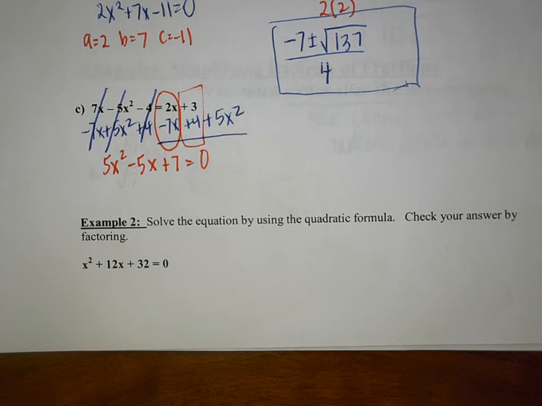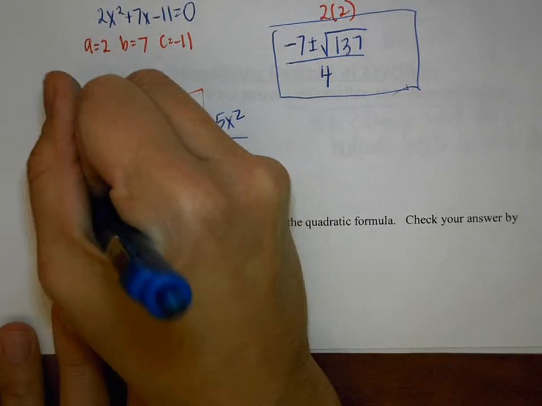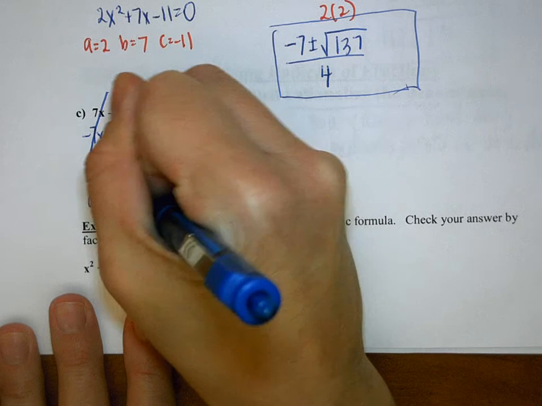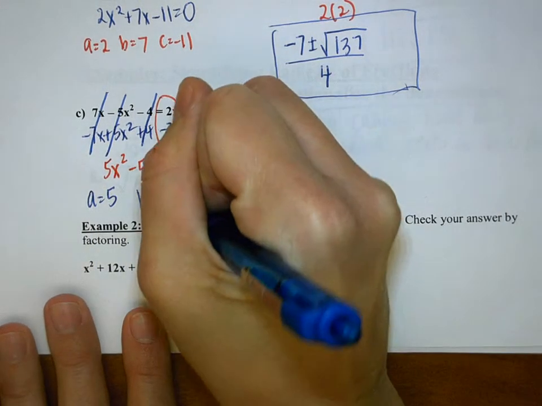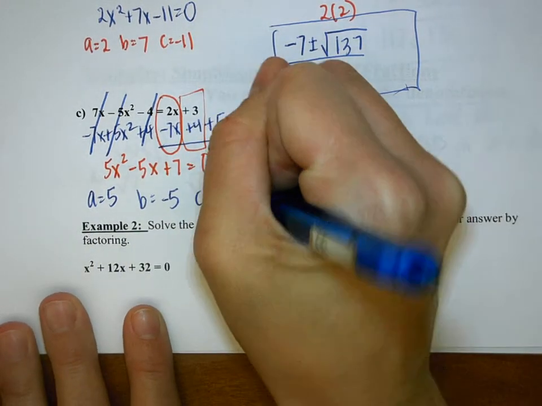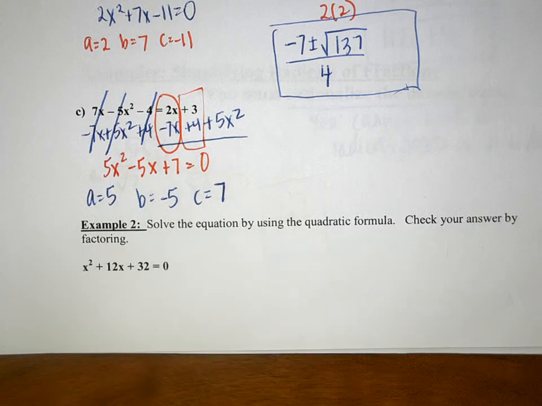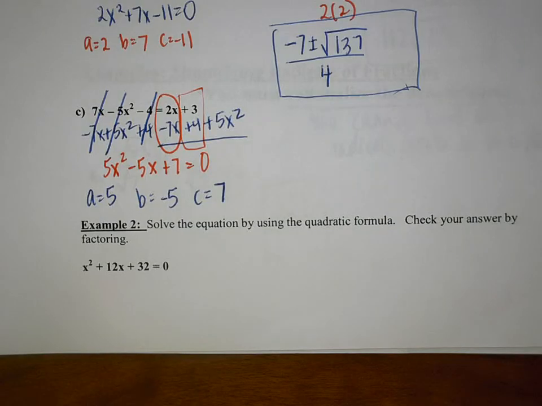Do you have questions on what I just did? Okay, what are my A, B, and C values? Good, A is 5, B is -5, and C is 7. All right. For time's sake, we're going to go ahead and just do this together.